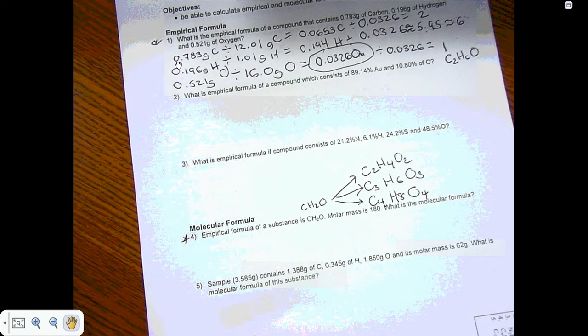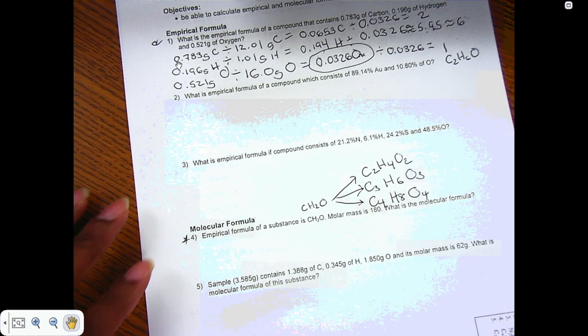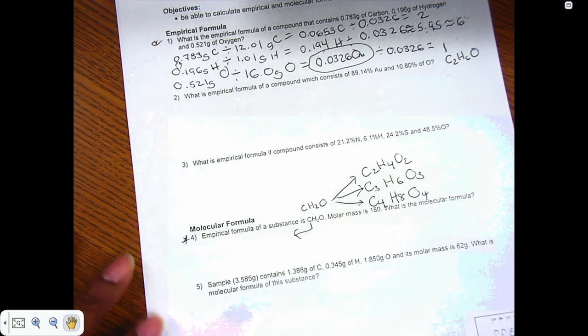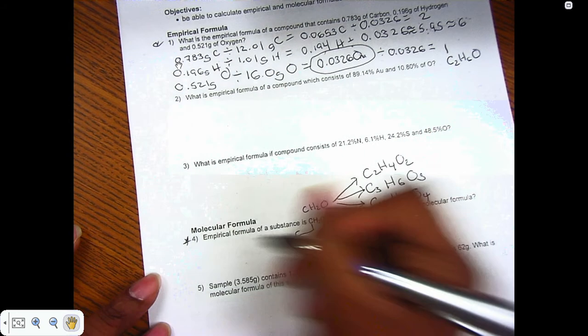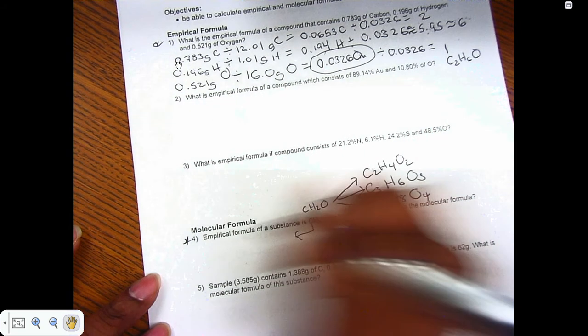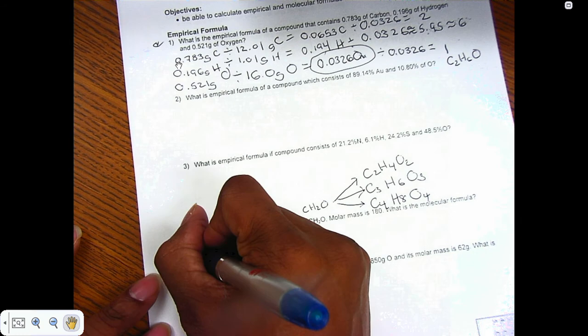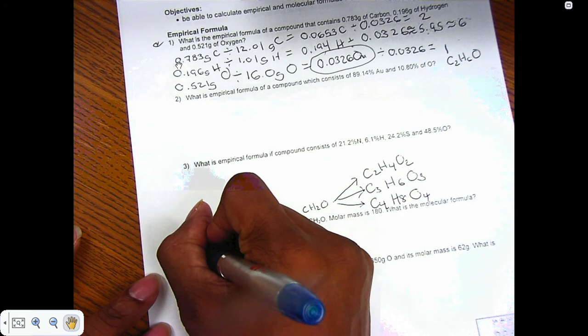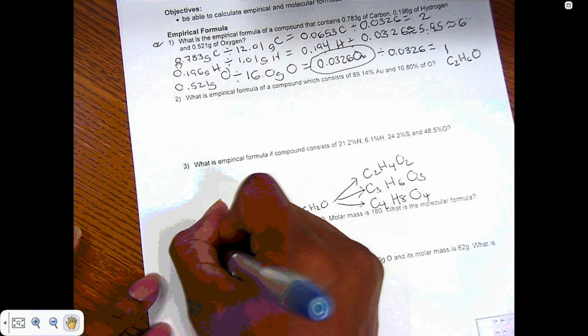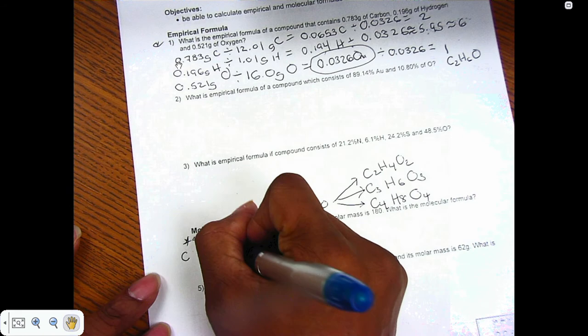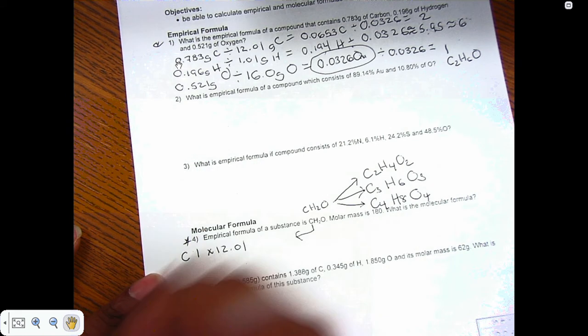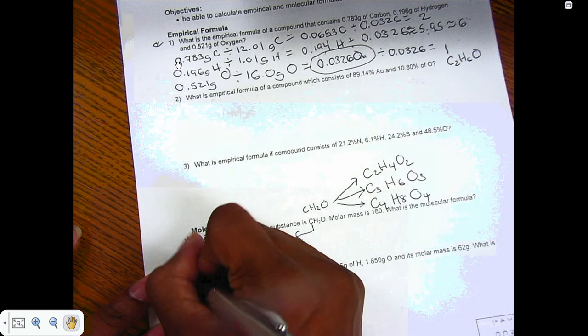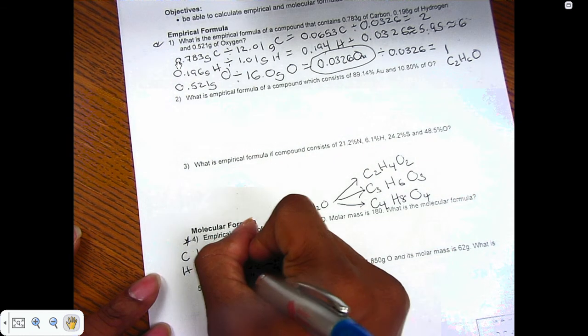Now, the first step I would invite you to do is to determine the molar mass of the empirical formula. So, the empirical formula CH2O is going to be 1 carbon, where you have 1 times 12.01. You have 2 hydrogens times 1.01.